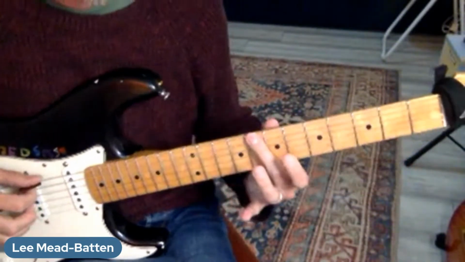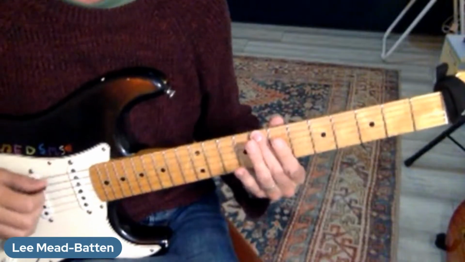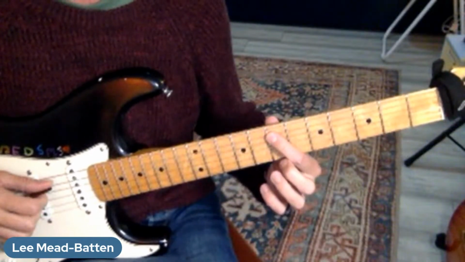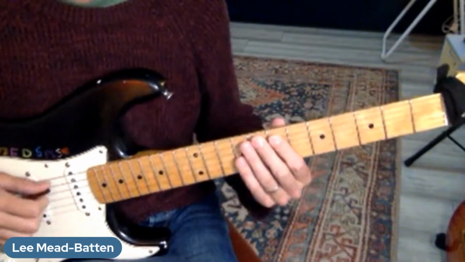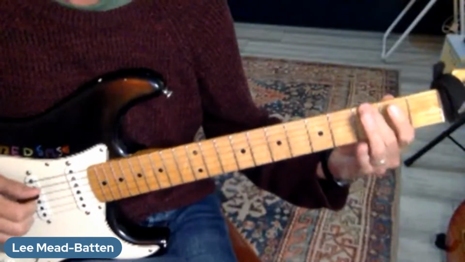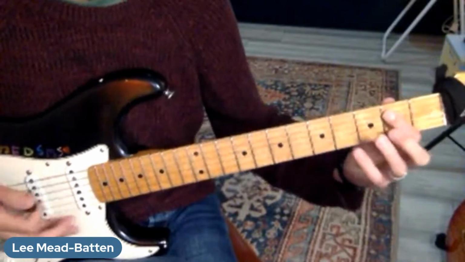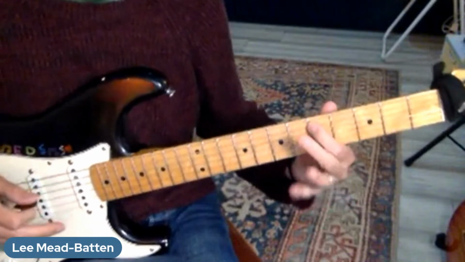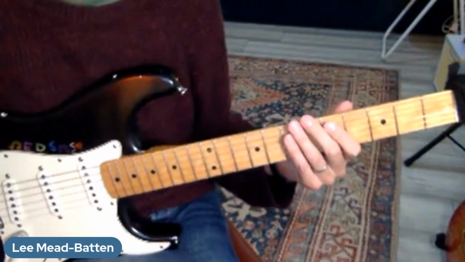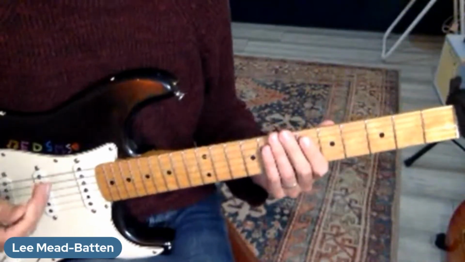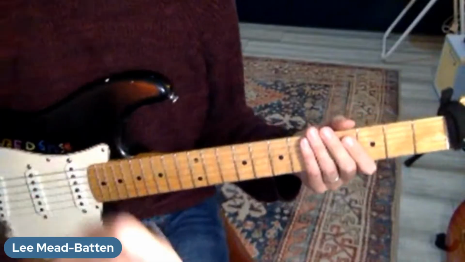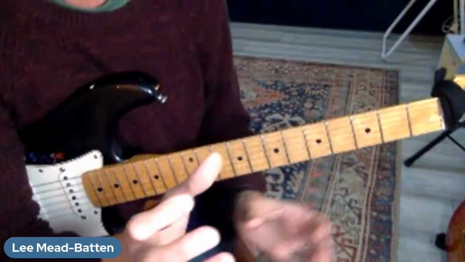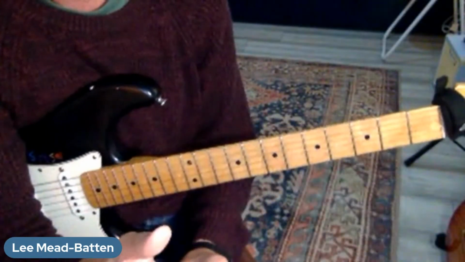Whereas if I think of this first note here as a root note, and this one is my 3rd, I can do the same here, my root and my 3rd. Or I can go to, say, B flat, root, 3rd. It's always the same.